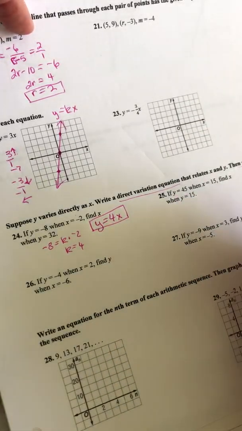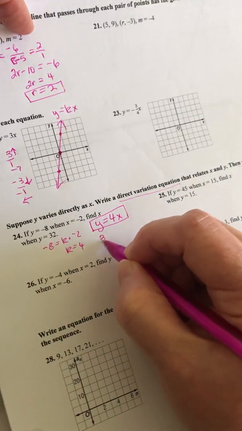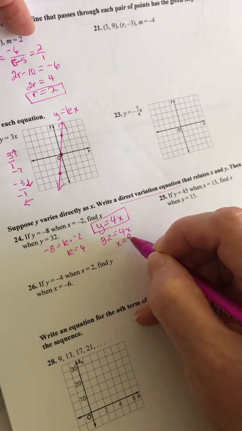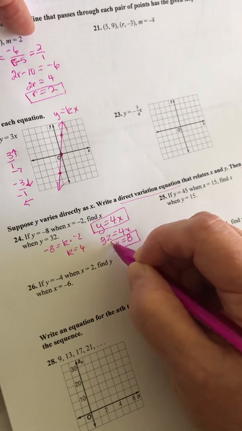Now it says find x when y is 32. So I'm just thinking, hey, 32 equals 4x. So x has to equal 8. 2 answers.